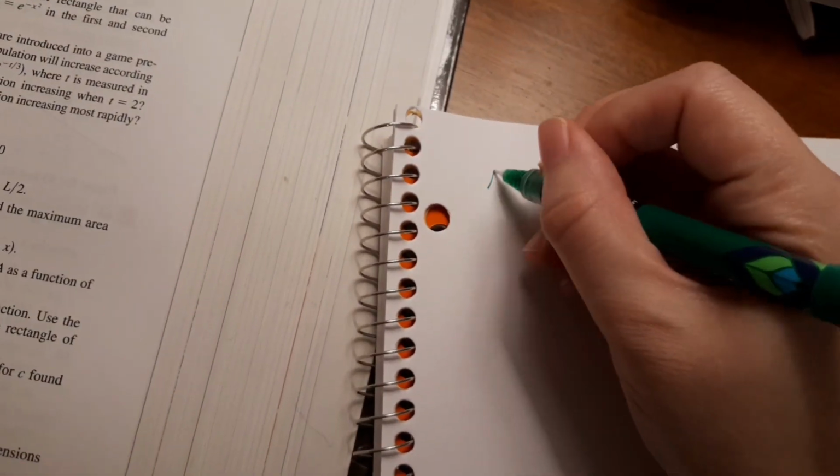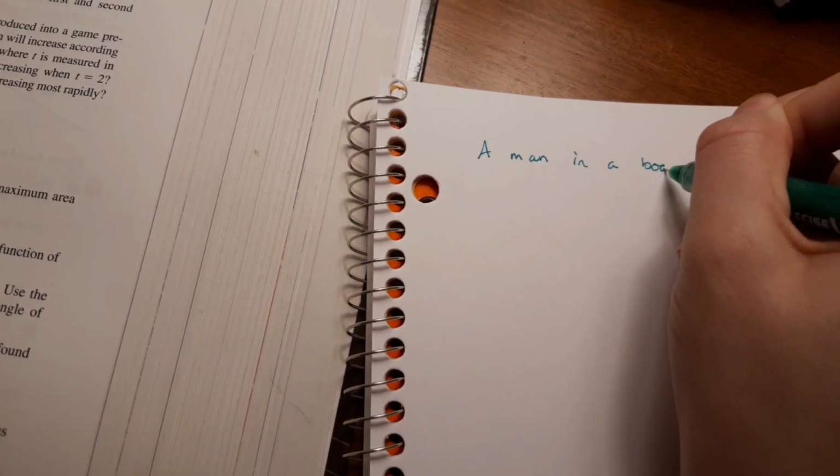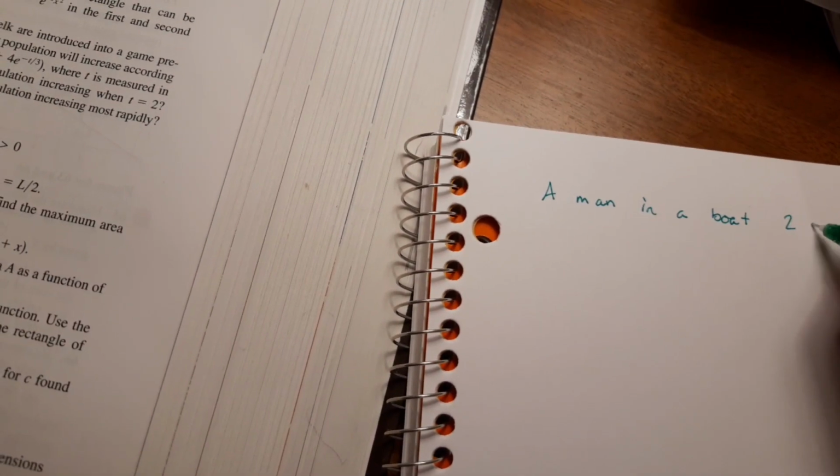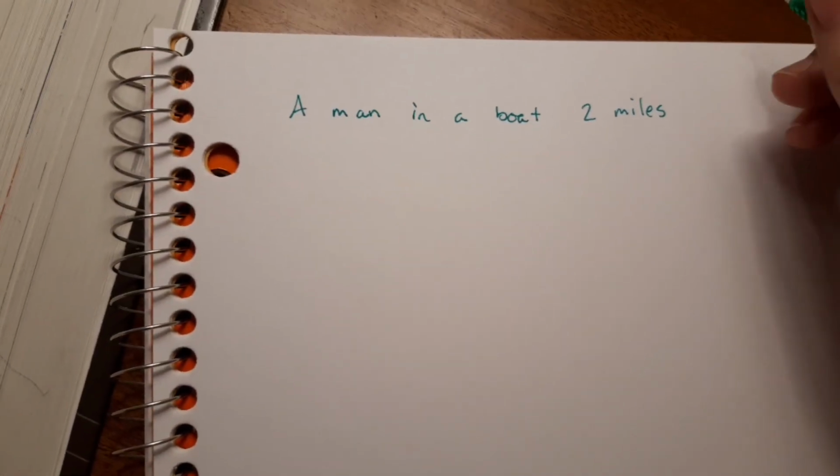Oh, this one's fun. This is a classic example of a type of problem that you will see in optimization.